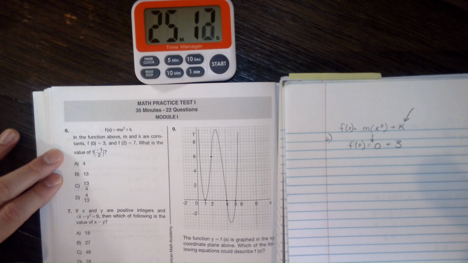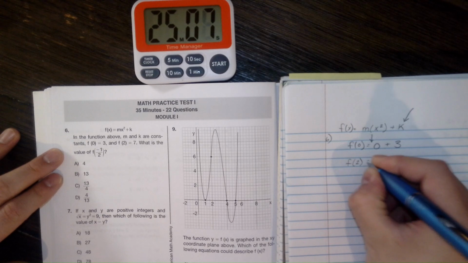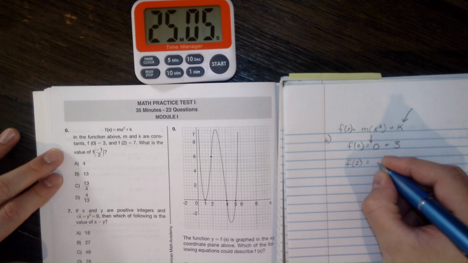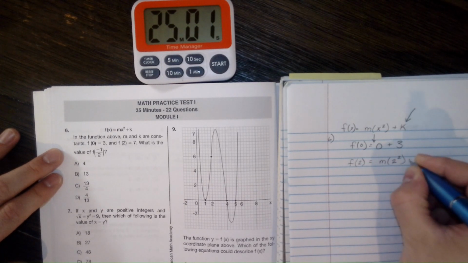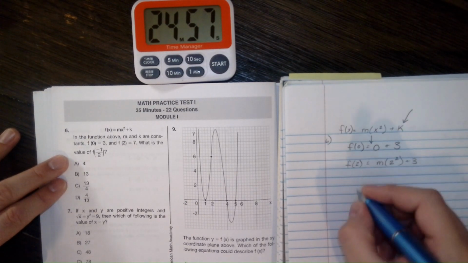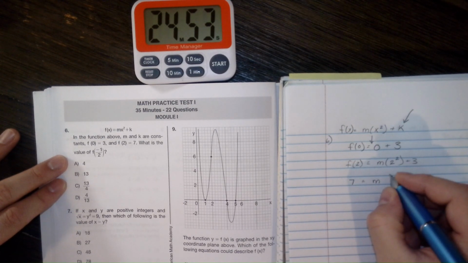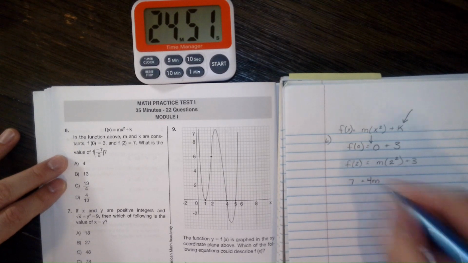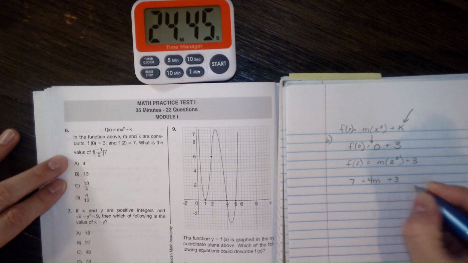So if k is 3, then f of 2 is m times 2 squared plus 3. And that has to equal 7. So this is really 4m plus 3.